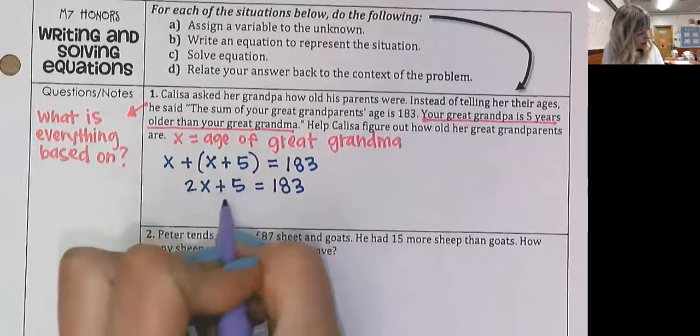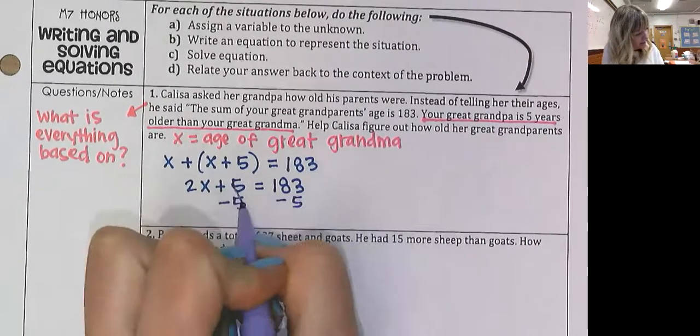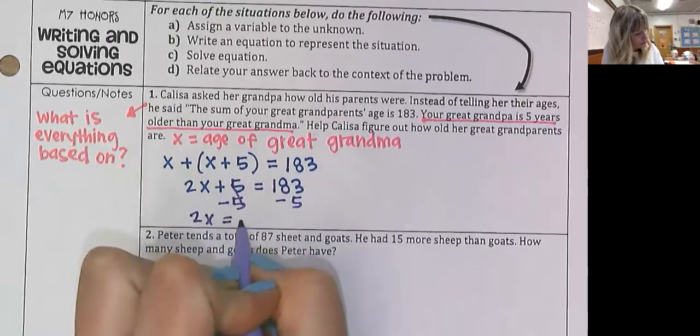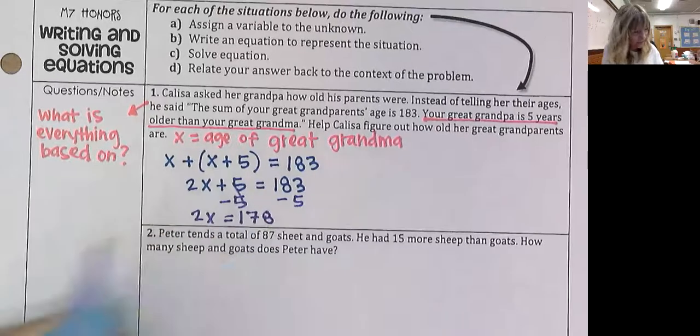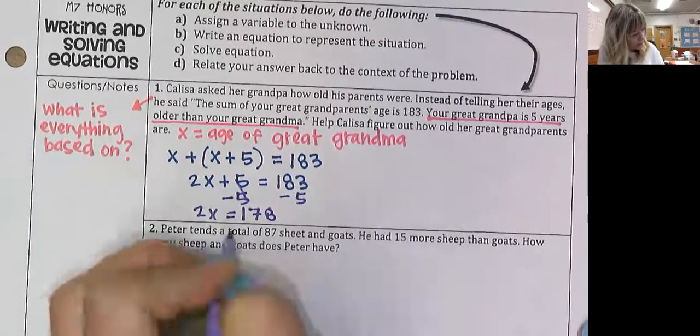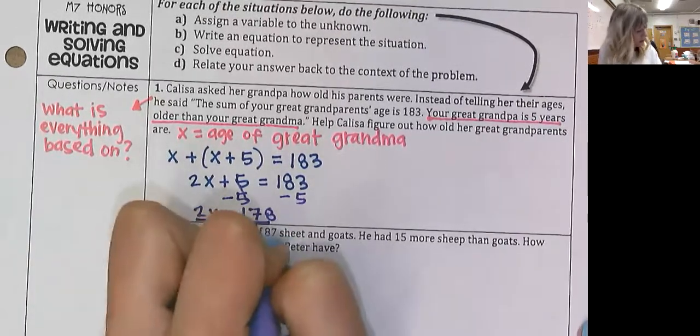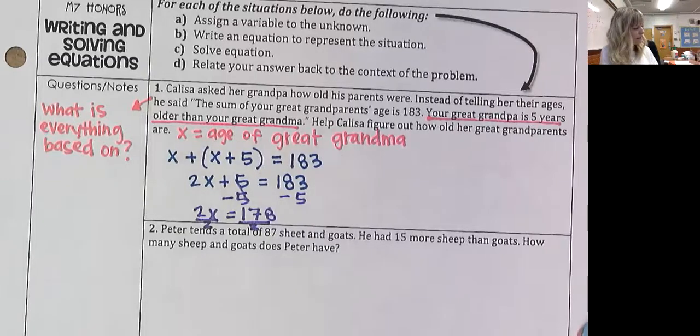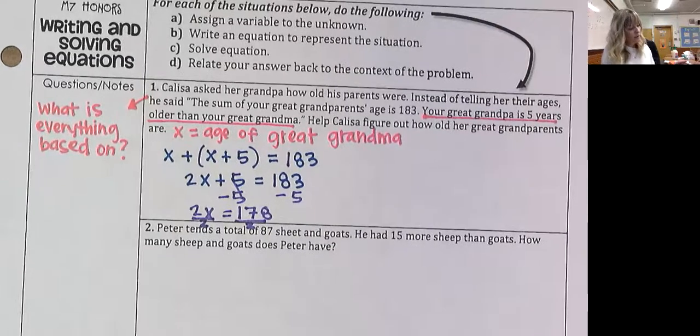Here we go. Minus 5 minus 5. This says 2x equals 178. Should have written this over here, but now we're going to divide by 2, divide by 2. 178 divided by 2, well, 180 divided by 2 would be 90, 178 divided by 2, 89. 183 minus 5, yeah, 89 years old.